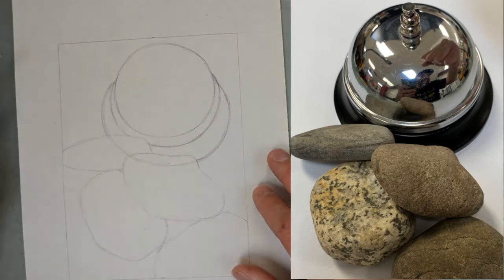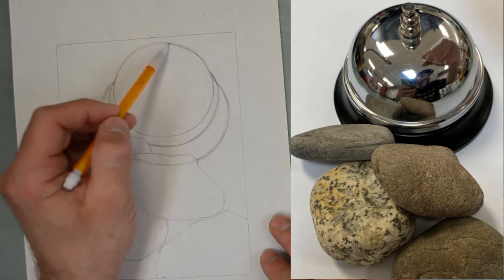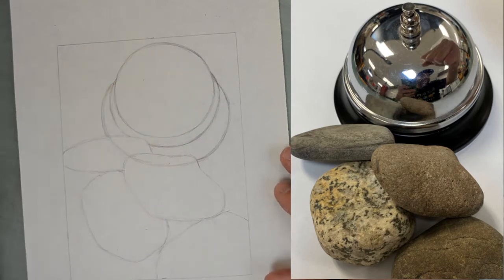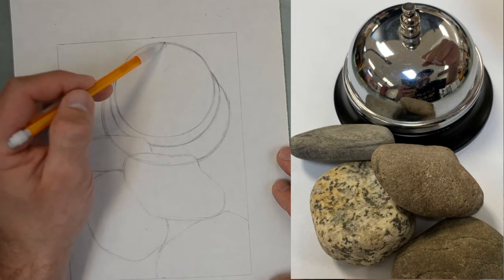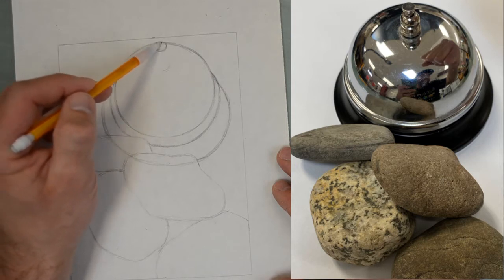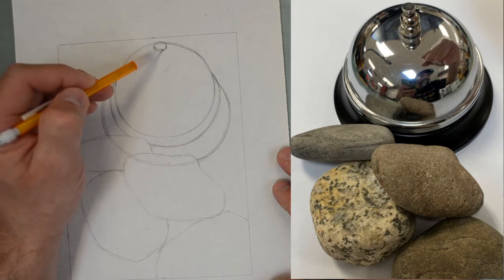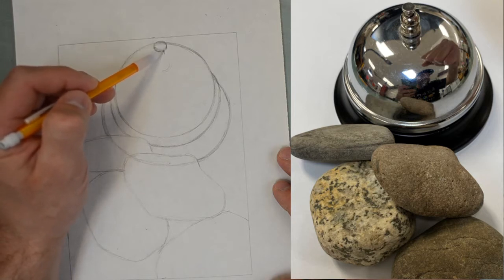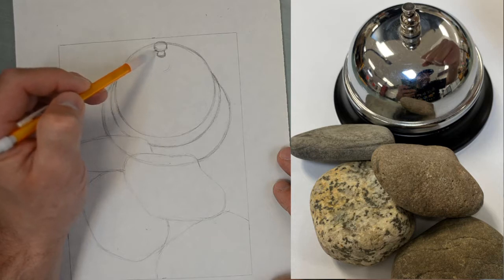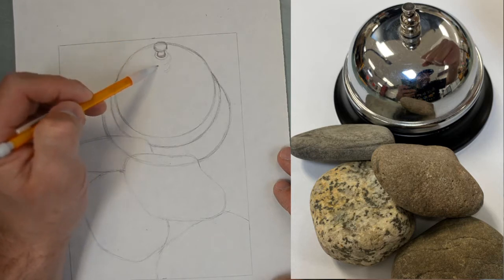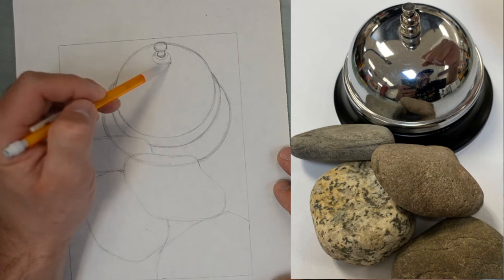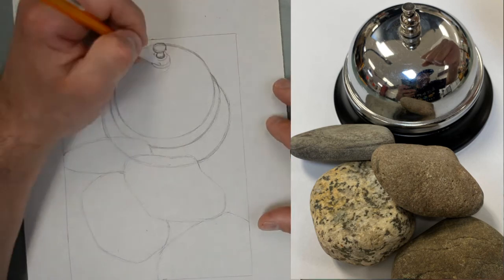To begin my drawing, I first started drawing and laying out the basic shapes of all of my subjects. In order to do that, I had to closely observe the different relationships between the different objects and where they are within the picture frame. So I look at where a rock is coming out of the picture frame and kind of compare where it is along the side.